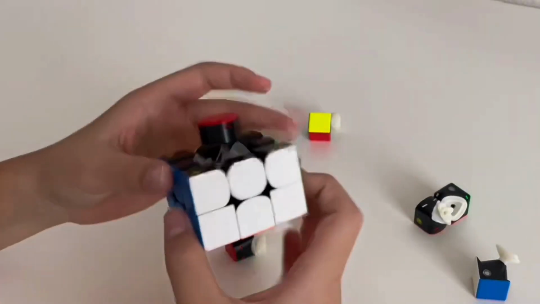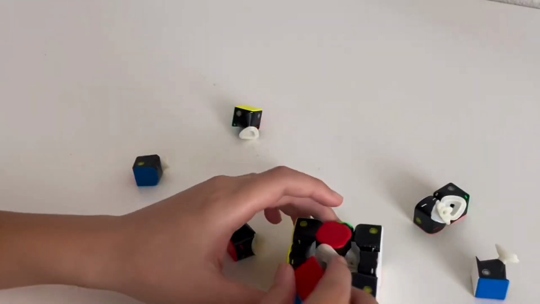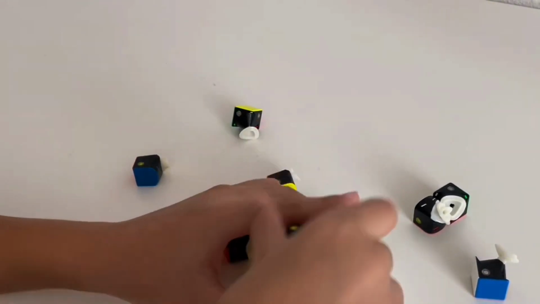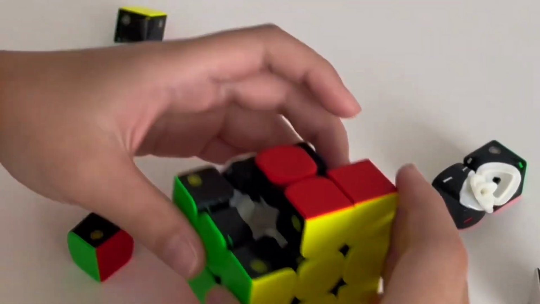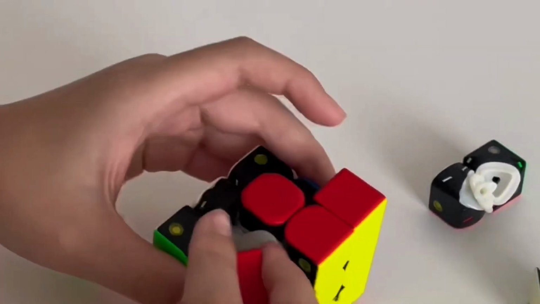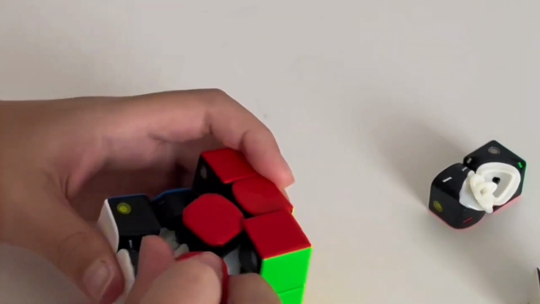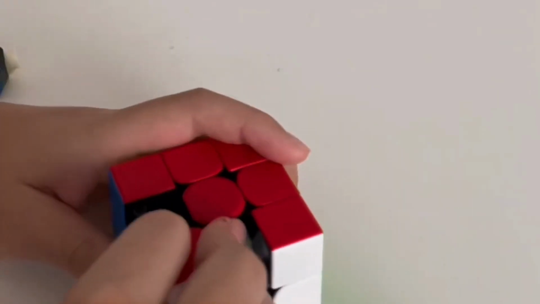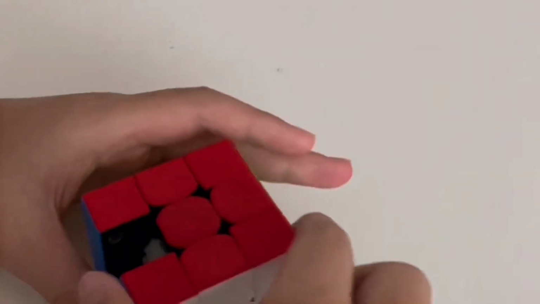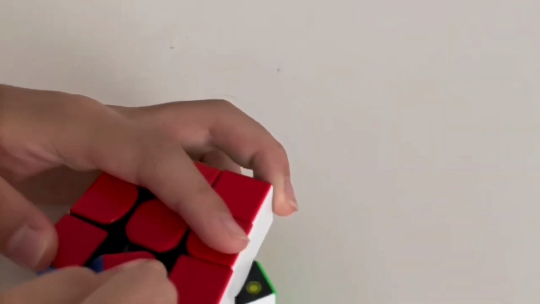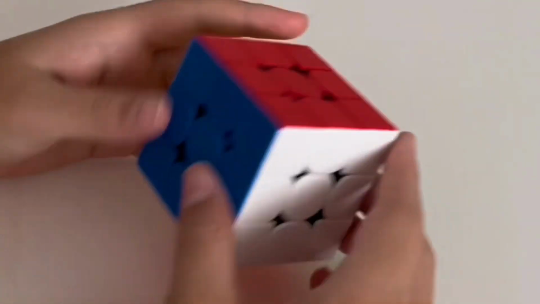Now it's only the top layer we have to do, so we do the same thing. Look for the corners. Put it right there. On the edge. Same thing. Look for the corner. Put it there. Same thing with this. We can make it easier by just putting the edge here. Put in the corner right here, and inserting the corner. Right there. So yeah, that's how you do it.